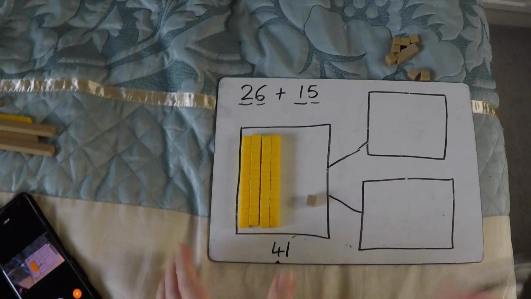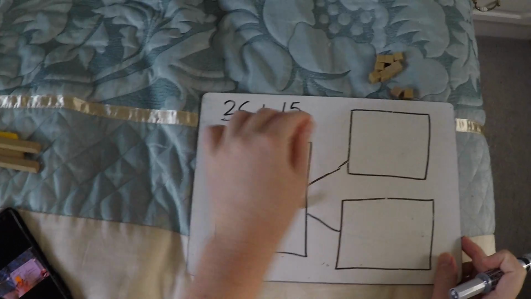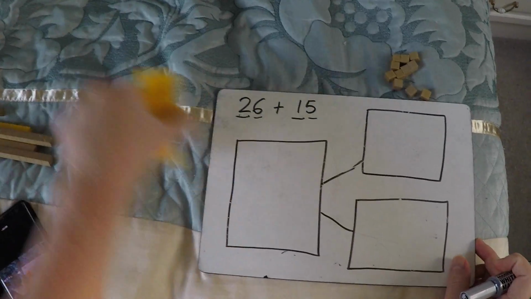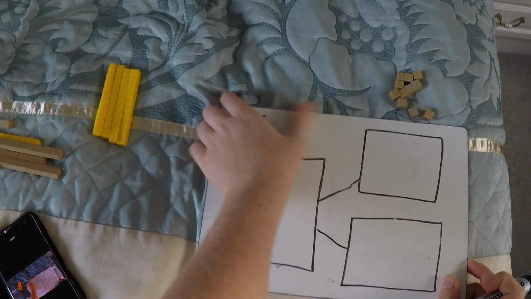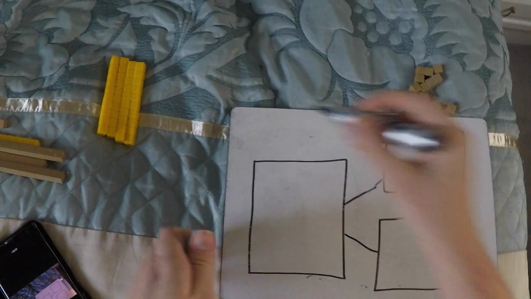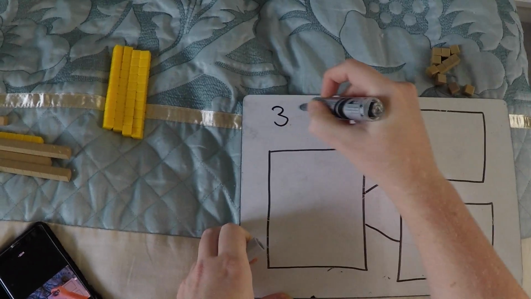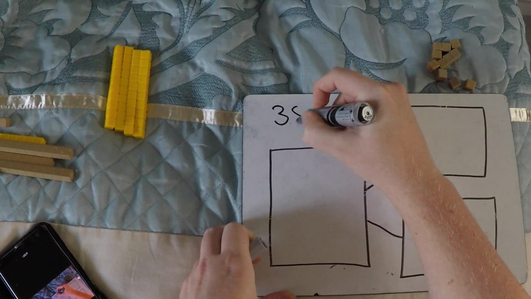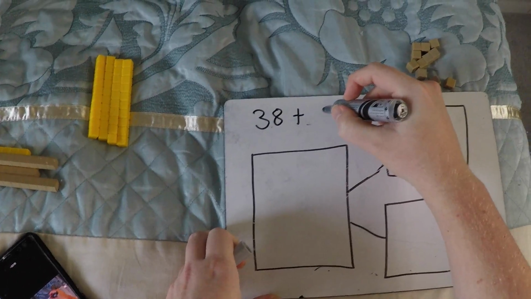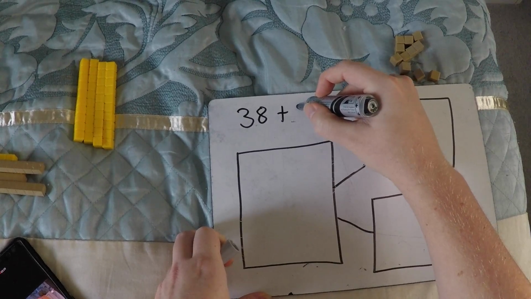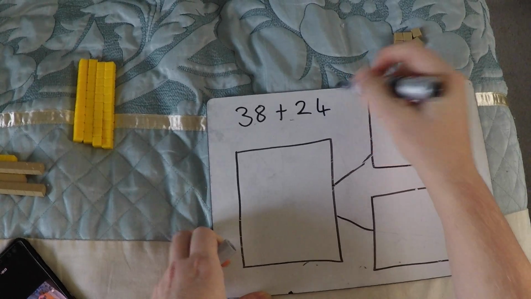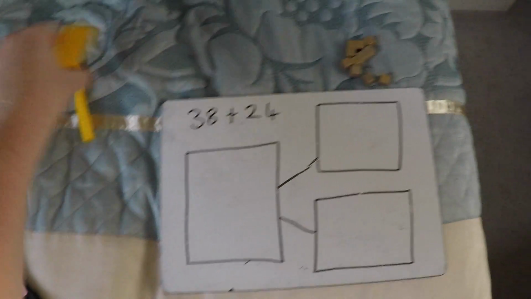I'll do another example so you can see. Move those out of the way. Let's do 38 plus 24. So I'm going to make my 38.